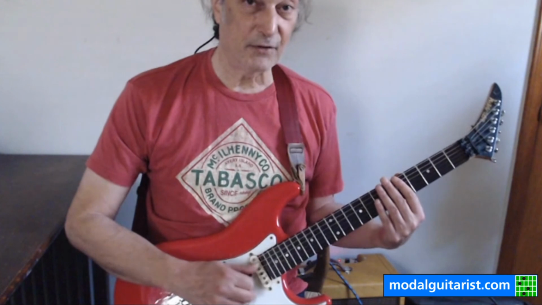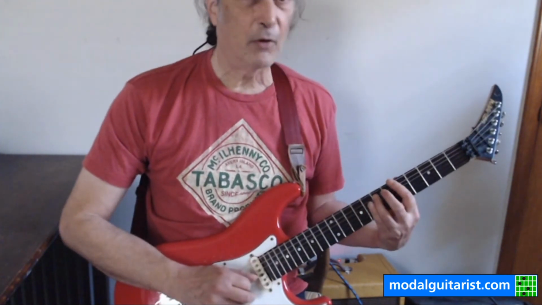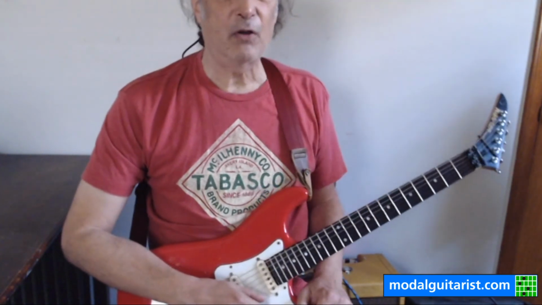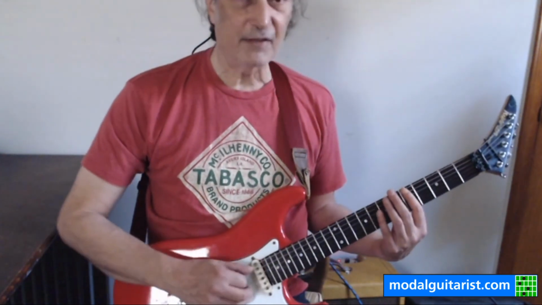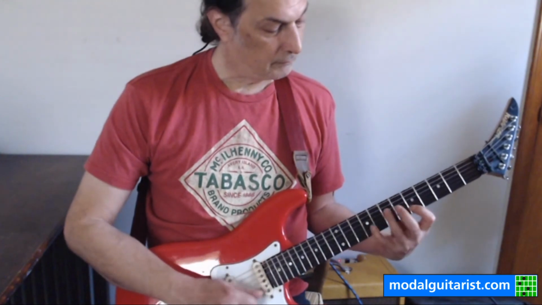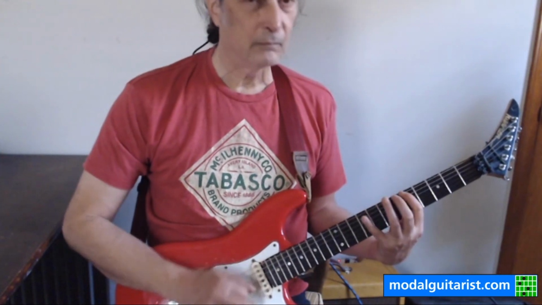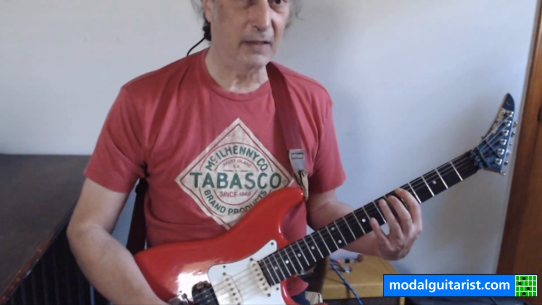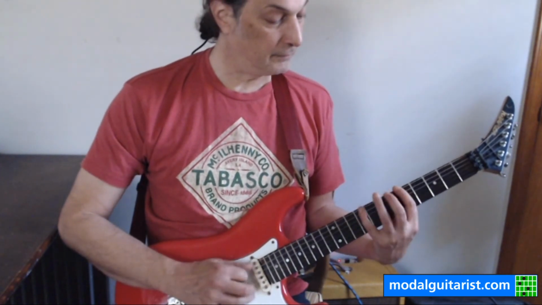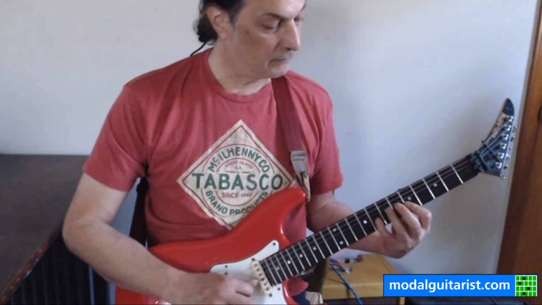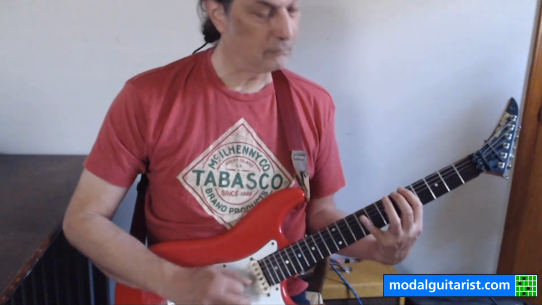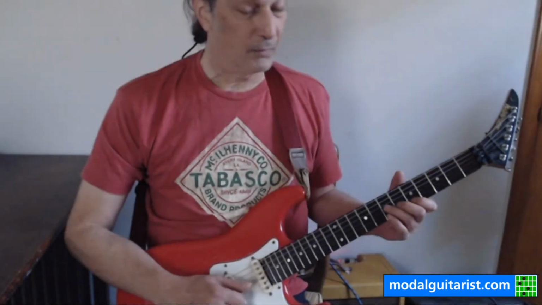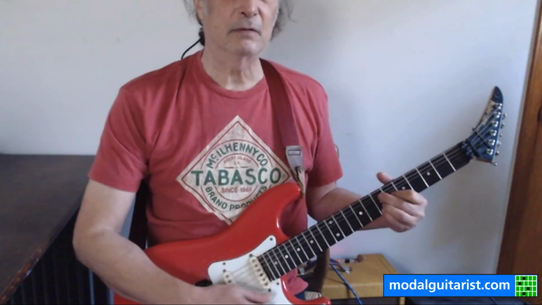Play through the arpeggios of each. The 1, 3, 5s are the same in all 3 of those modes. The 1, 3, 5, and 7 is the same in the Ionian and Lydian, but in the Mixolydian, we have our flat 7. Play around with these, try them all out.